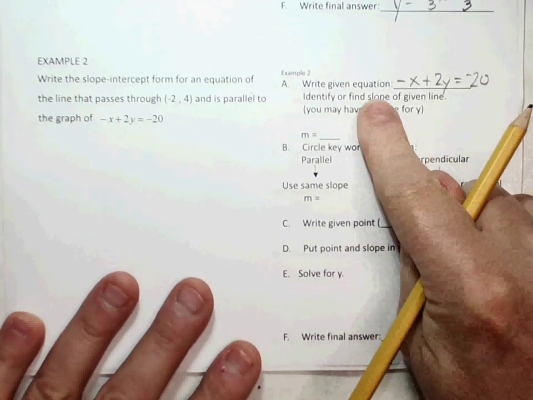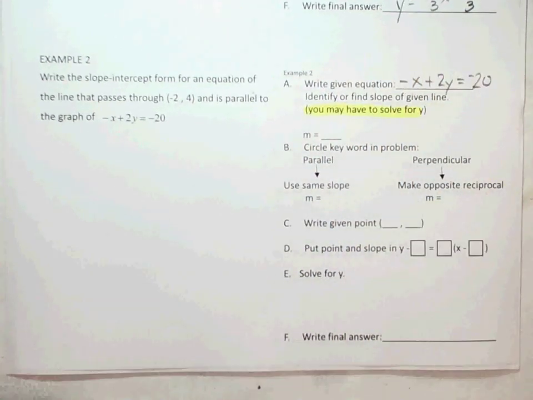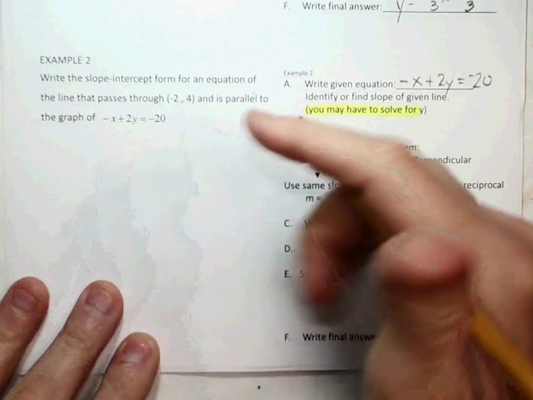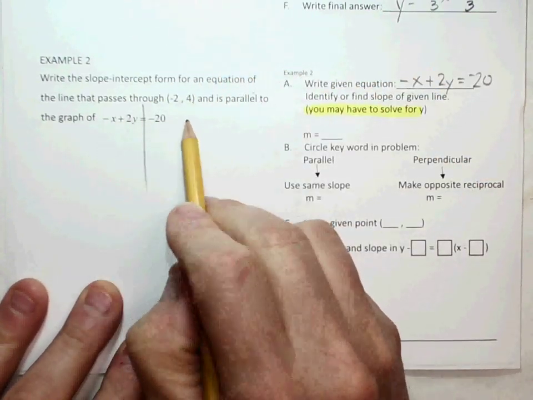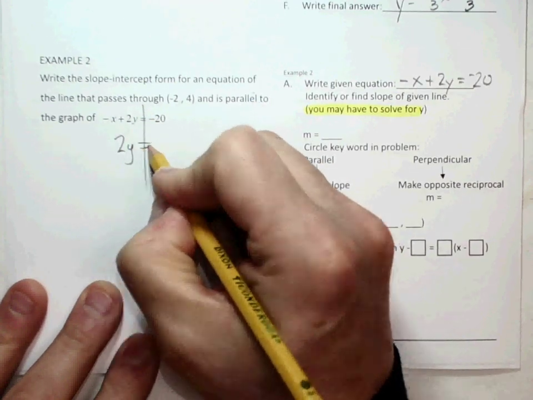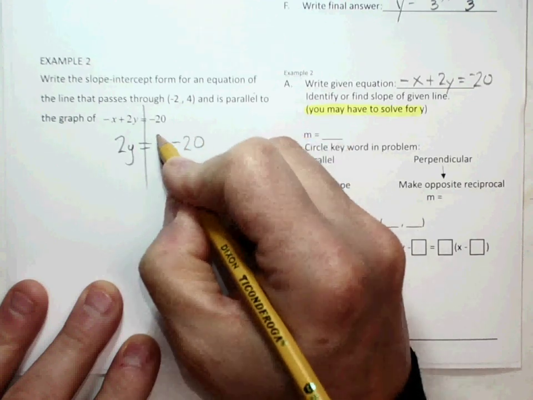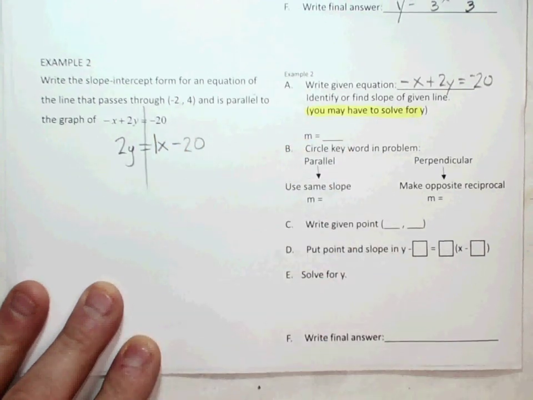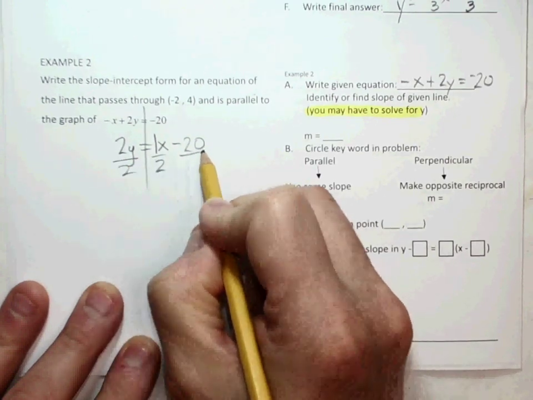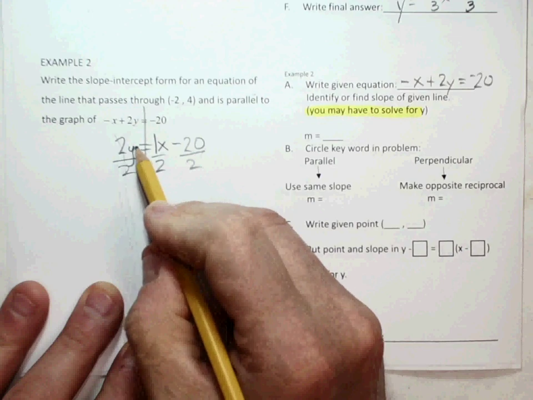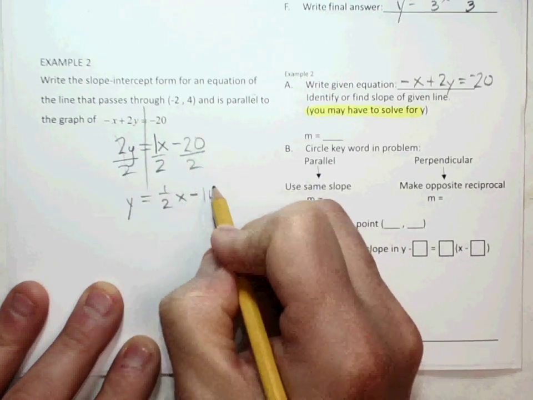And it says you may have to solve for y. Oh, really? Yeah, okay, so we have to solve for y. So you might want to just come over here and solve for y. There's a lot more space. Move the x, and if you change sides, you change signs. So this is a -x, and now it's a +x on the other side. Remember, there's a 1 in front of that. I have a single x. And I divide by what's in front of y, which is 2. A single y is now equal to 1/2 x minus 10.